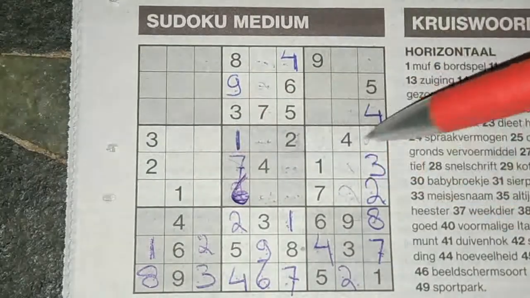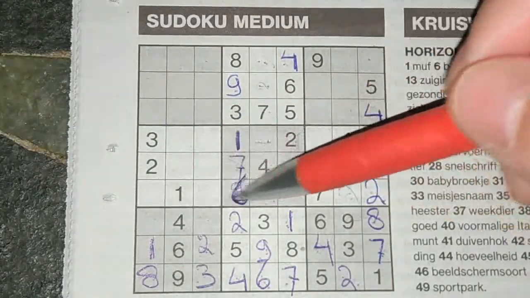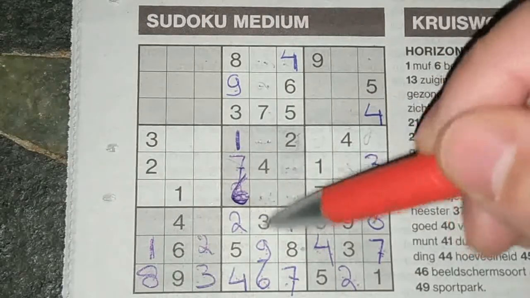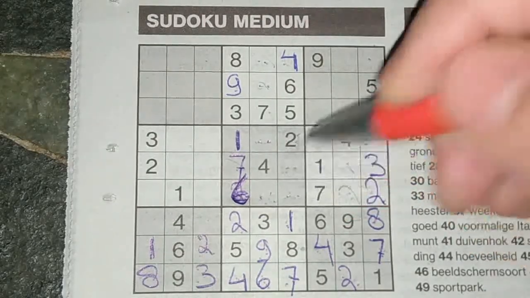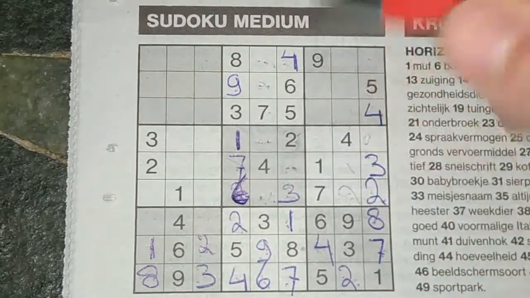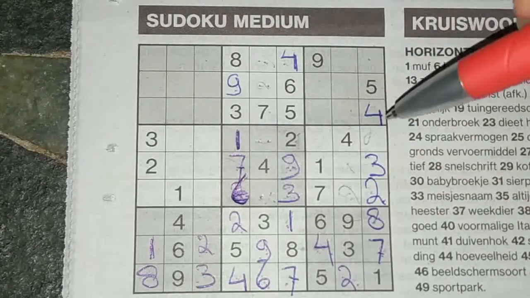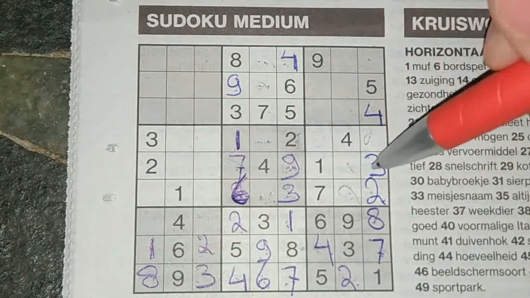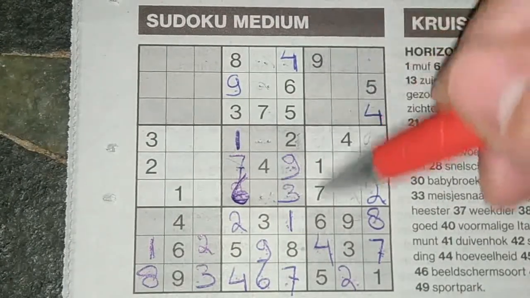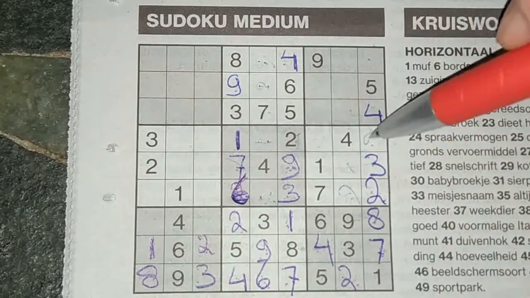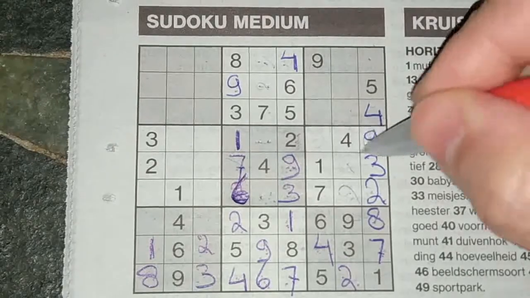We have a 3 in this row, 3 in that row. So in the row below, the only 2 places for the 3 should be here or there. I see here 3. No 3 there. 3 should be here. One box left in this column for the number 9. 9 in this column, 9 in that column. So in the last column, the only place for the 9 should be here.